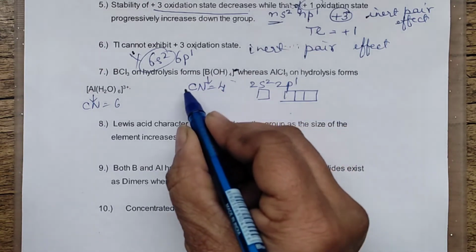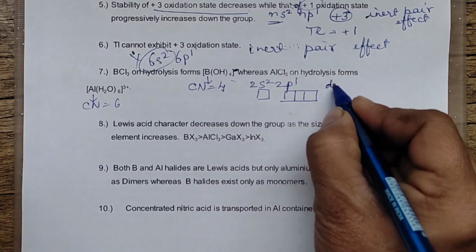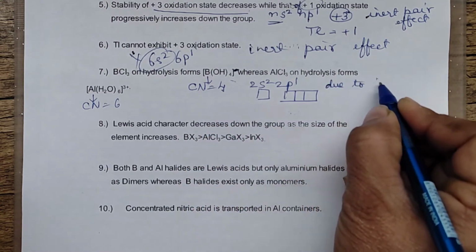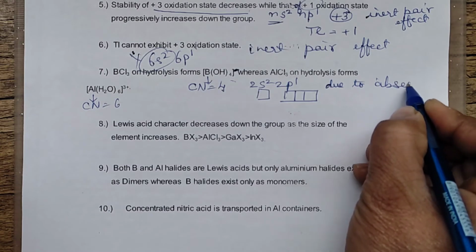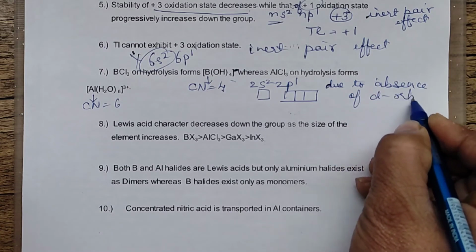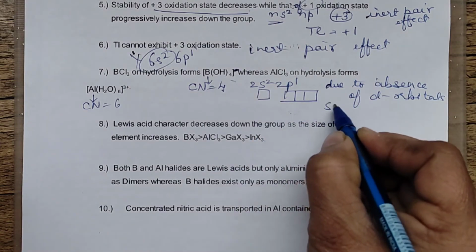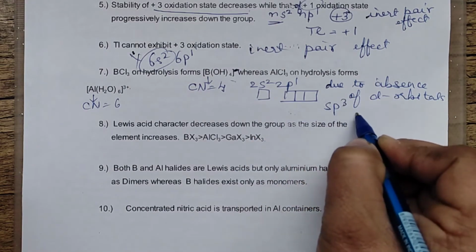So it cannot exhibit a coordination number more than 4 due to the absence of d orbitals. Only 4 orbitals are involved, and hence the hybridization will be sp3.